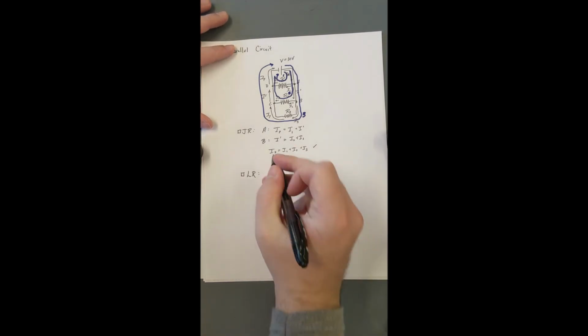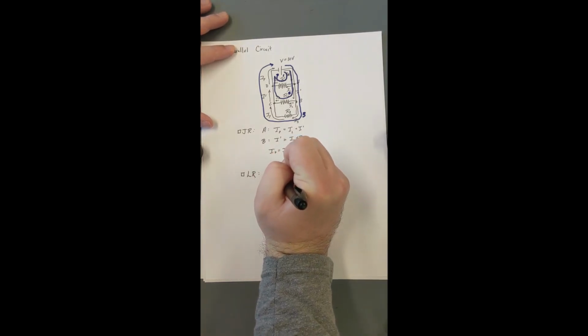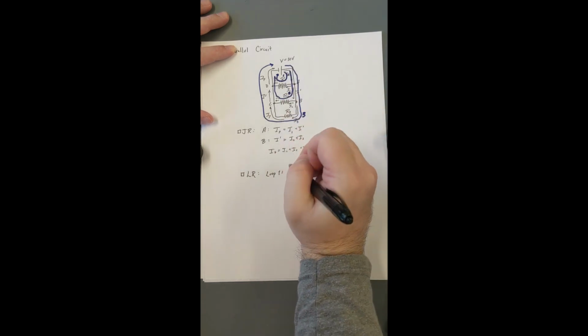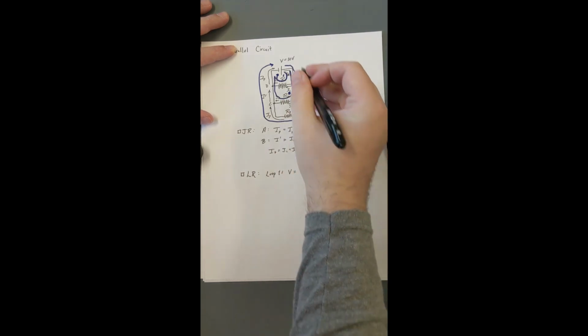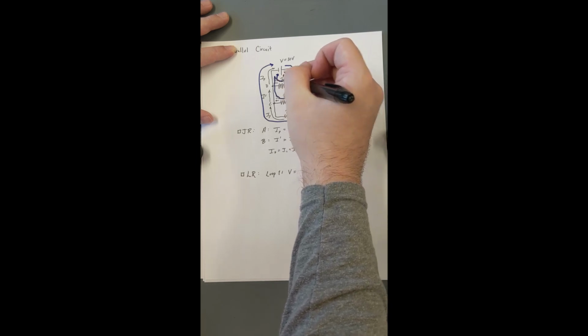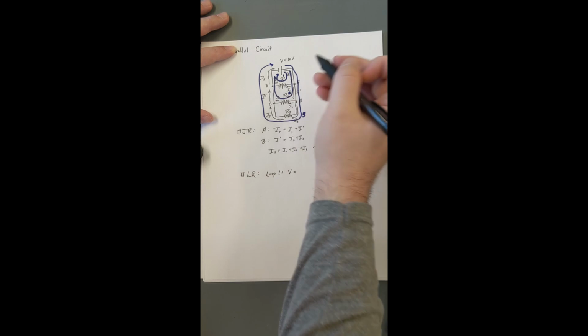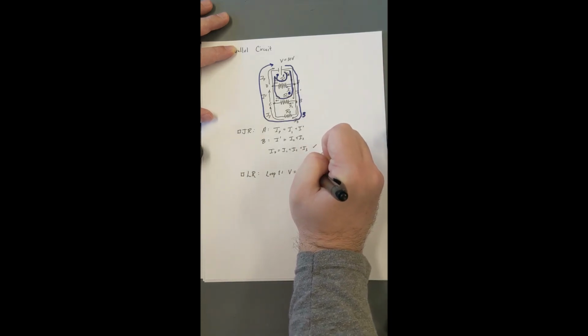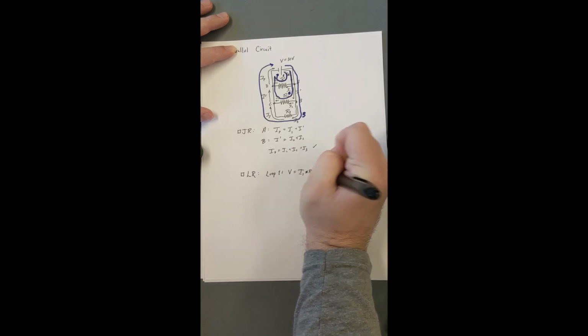So we'll do loop 1. And in loop 1, we have the voltage equaling the current that's flowing through the only resistor in our loop, which is R1. So we have I1 times R1.